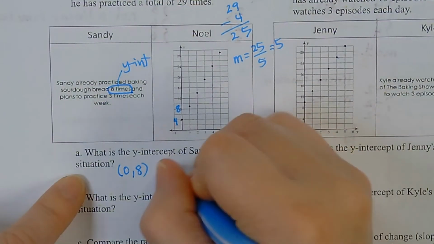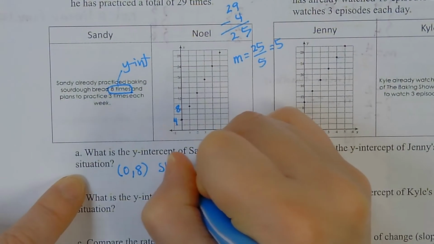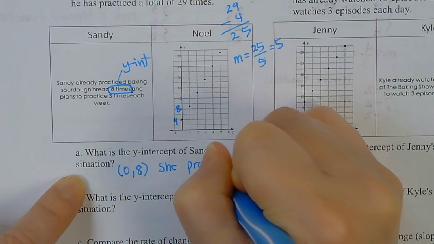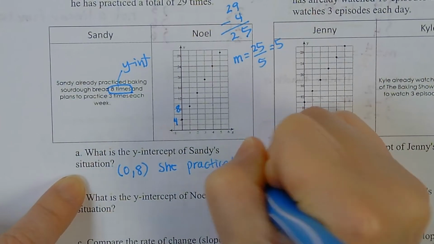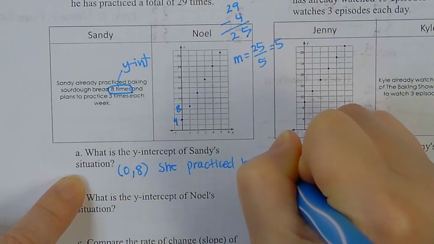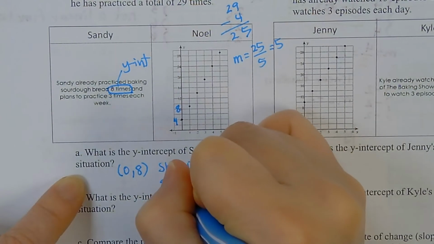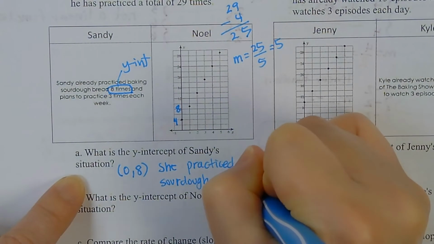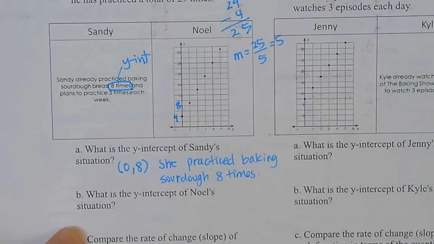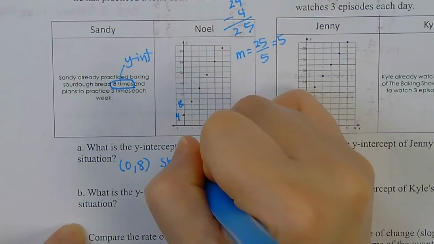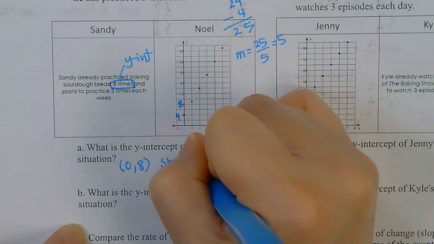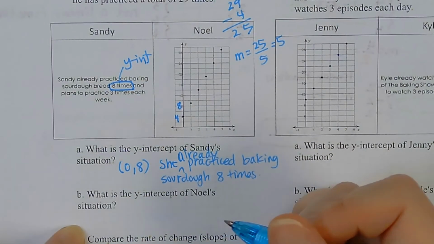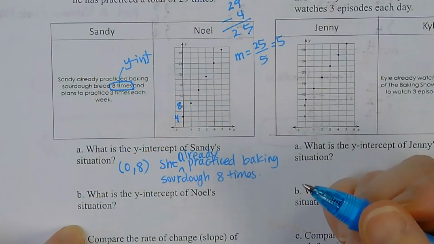And she practiced baking sourdough 8 times. Let's use the wording that was already given: she already practiced baking sourdough 8 times.